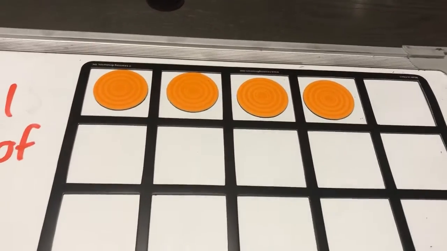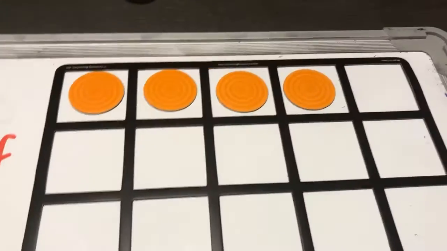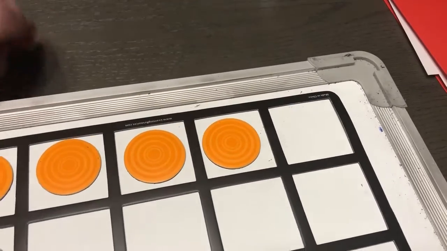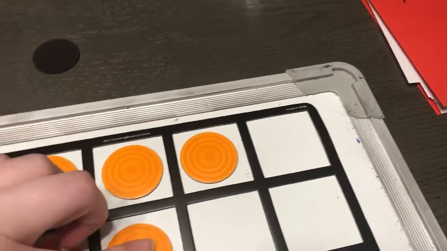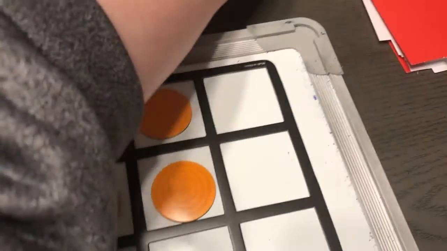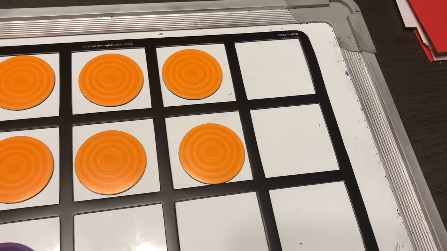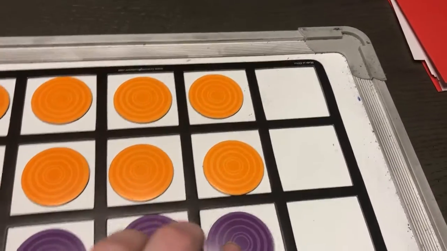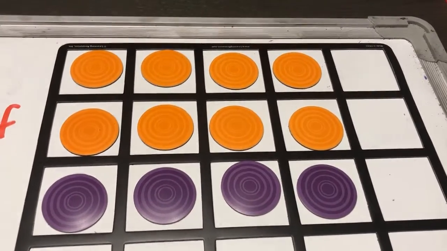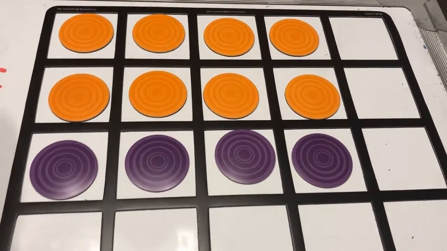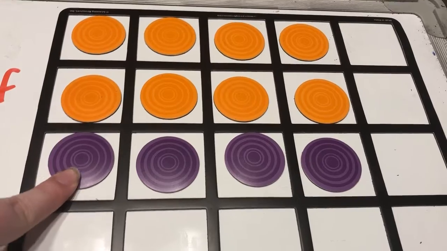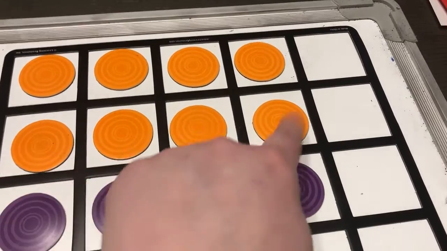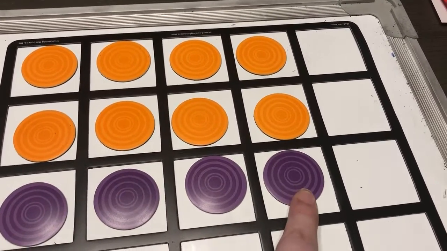But we're not done building our array yet because we have 3 equal groups of 4. But I just have 1 group of 4. So we need 2 more groups. It's okay that the color's not the same, as long as we have the same amount. We now have 3 equal groups of 4 because we have 1 row, 2 rows, 3 rows, and there's 4 in each row. 1, 2, 3, 4. 1, 2, 3, 4.